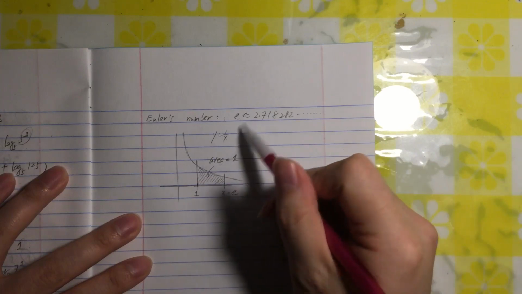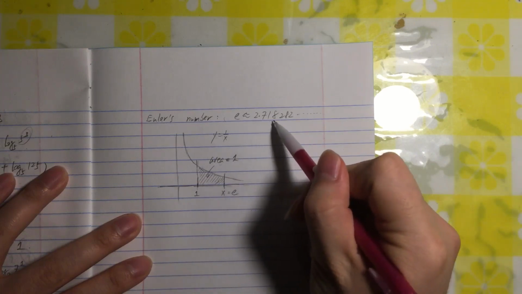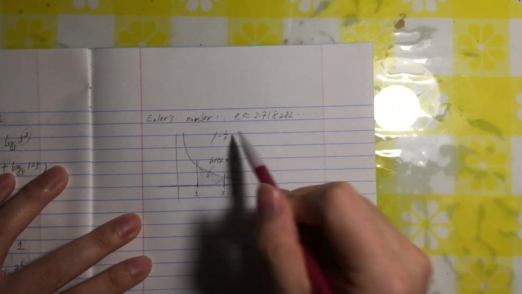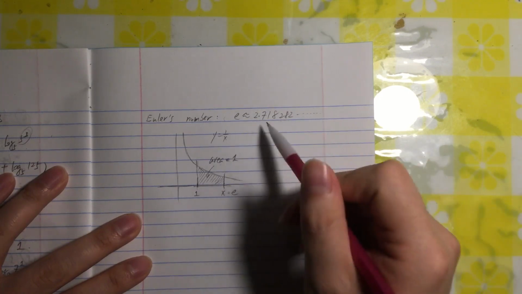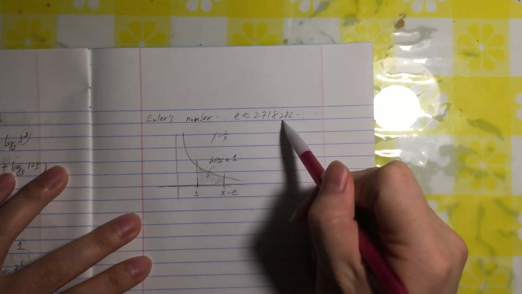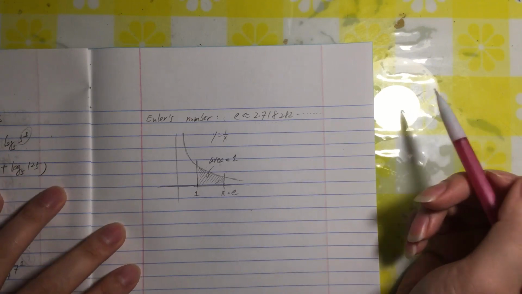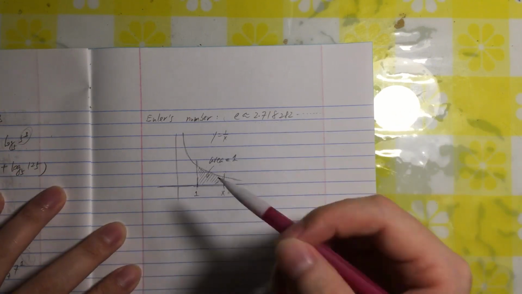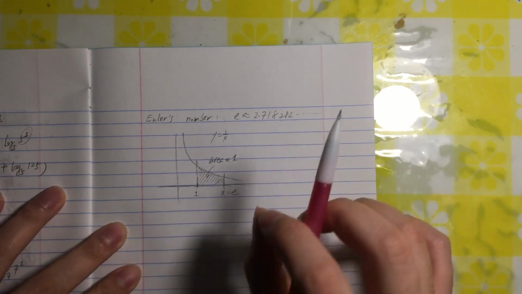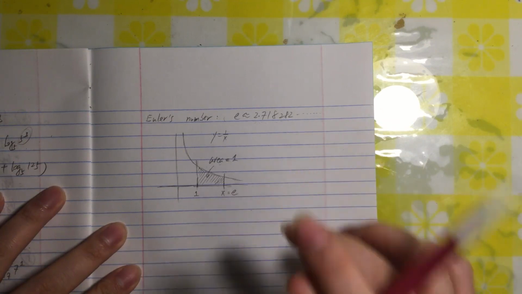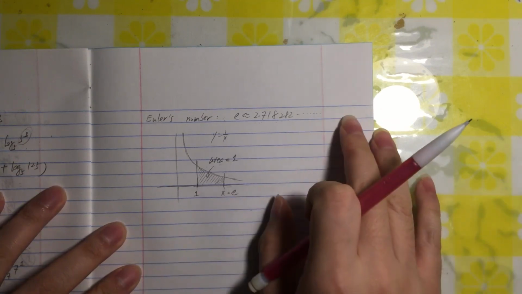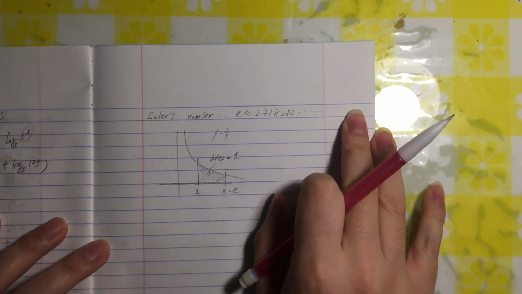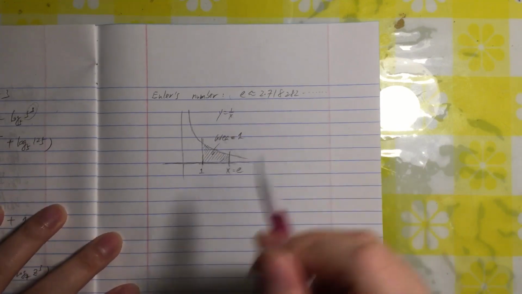And e is approximately 2.718282. e is an irrational number. It's approximately 2.718282, and so on. That's a rough idea about what e is. You will learn its formal definition in your calculus class in the future. Now, this e is a special number.